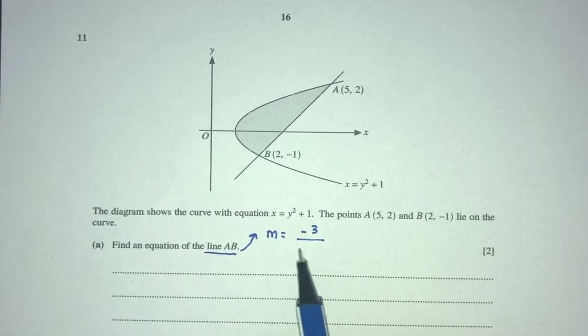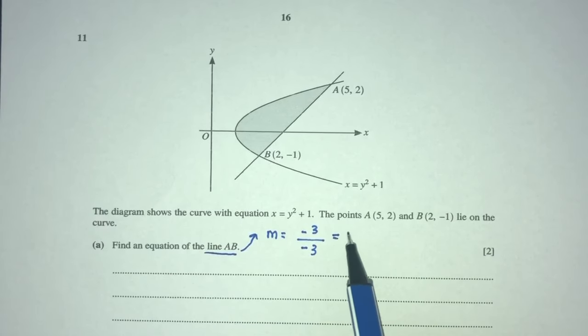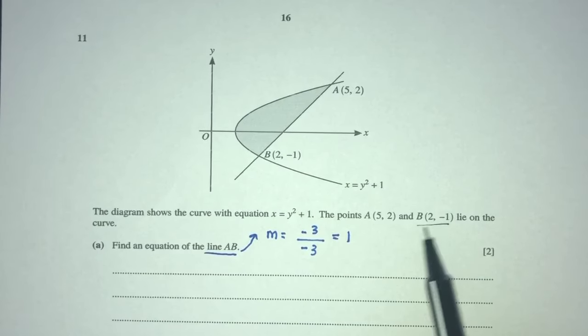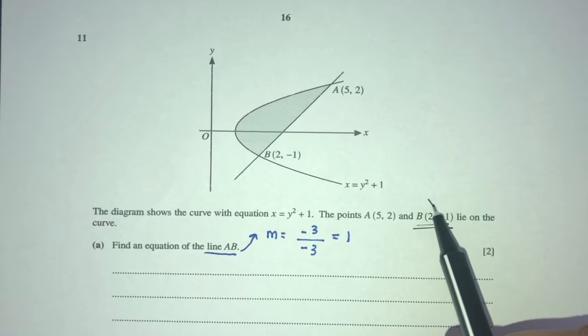x2 minus x1 should also be 2 minus 5, which is minus 3. Therefore, the gradient is the value of 1. Now, once you have the gradient, we have to use a passing point. I will use this one to find the equation. This is the x value and the y value.